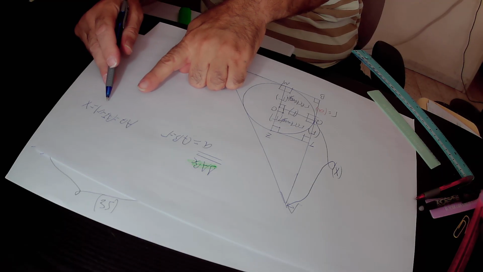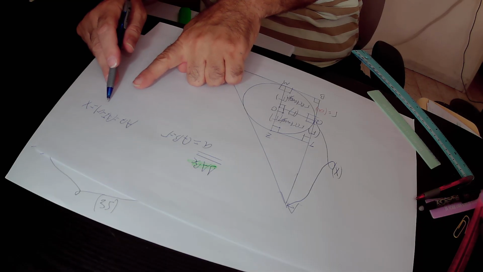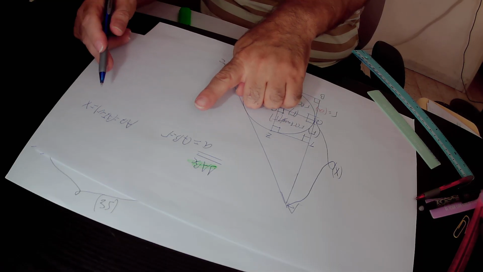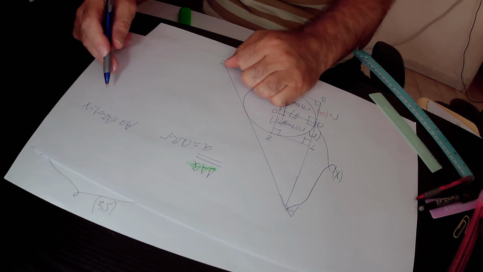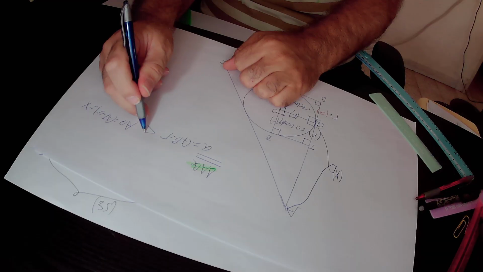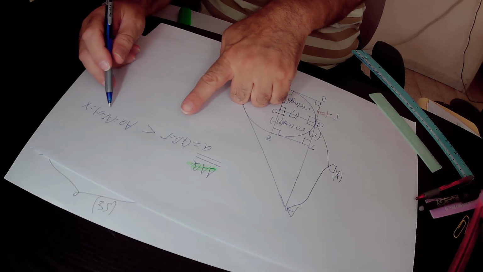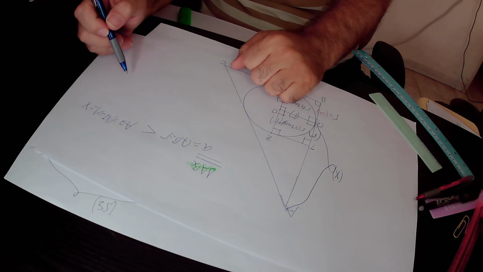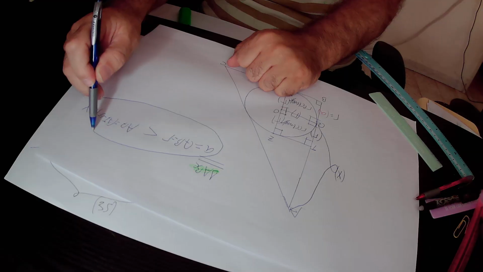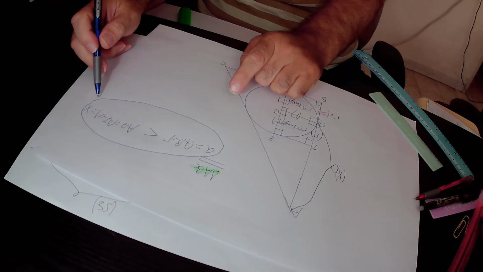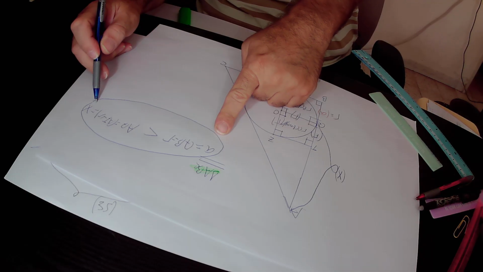X equals AT plus R, and because AT is a positive number, AT plus R is definitely greater than R. So you can write here that AQ is greater than R. And from this inequality, we derive that X is greater than A. Again, X is greater than A.